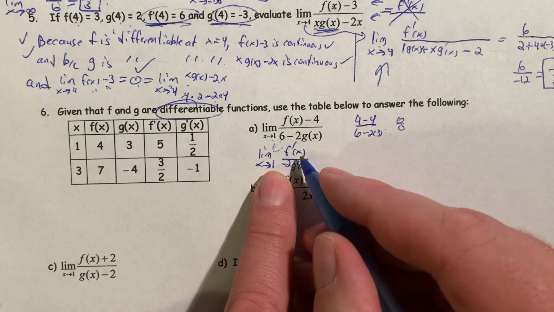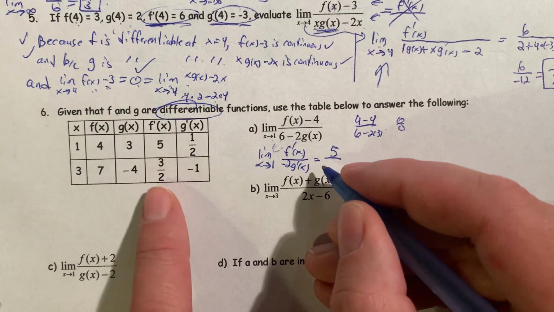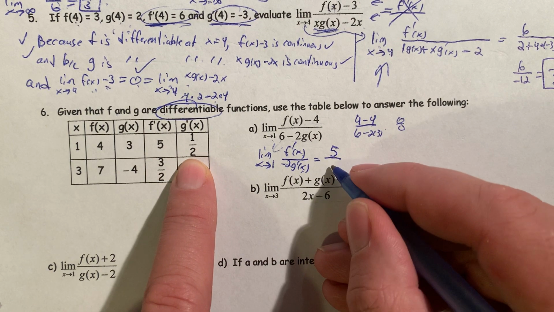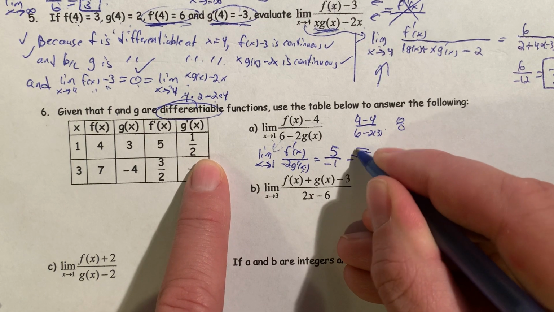So f prime of 1 is 5, and g prime of 1 is 1/2. So negative 2 times 1/2 is negative 1. So we get negative 5.